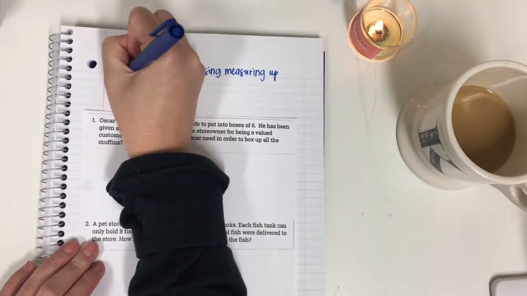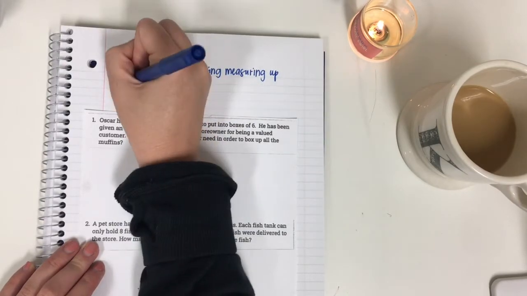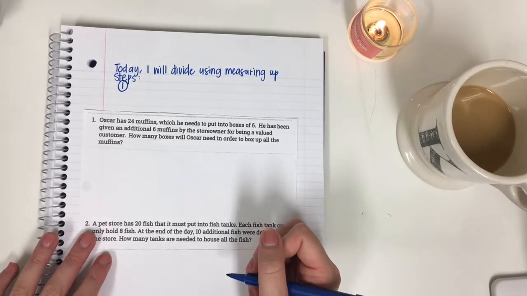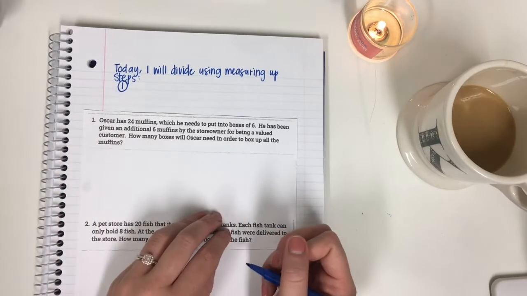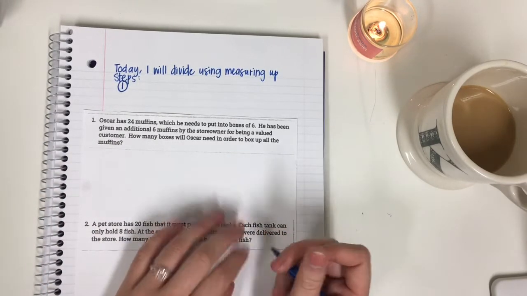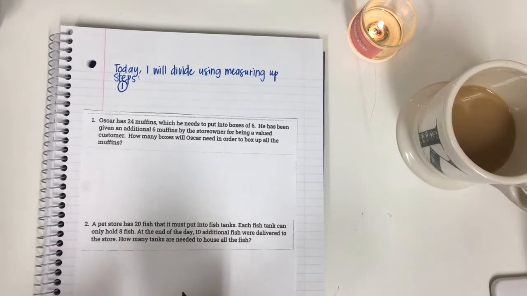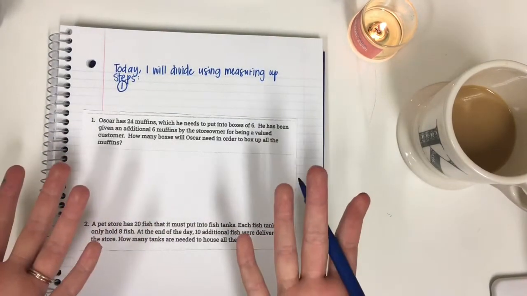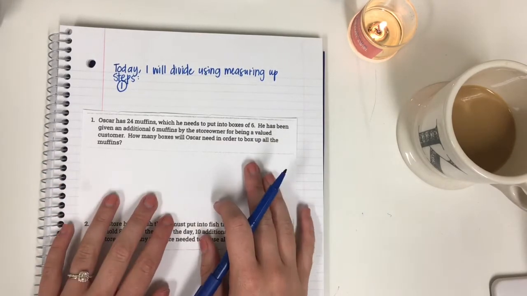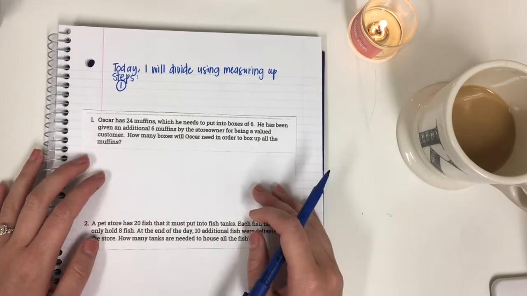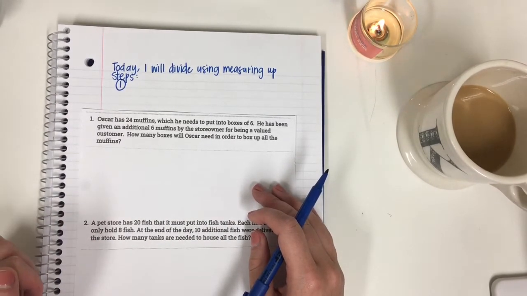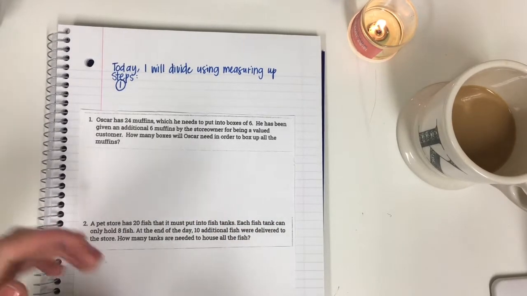I've already glued in my notes. Okay, so the only difference with measuring up, yesterday we learned that our quotient was missing, right? We had our total, we figured out how many groups, but we didn't know how many were in each group. That was our quotient. Today we're missing our divisor. We have our total, we know how many fit in each group, but we don't know how many groups we have. So we're going to take a look at how we can tackle that kind of problem. We don't know how many groups, how many boxes, how many cars can fit in your total. That's going to be our measuring up strategy.